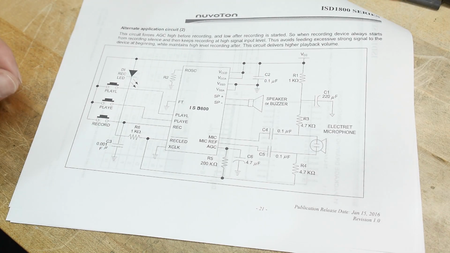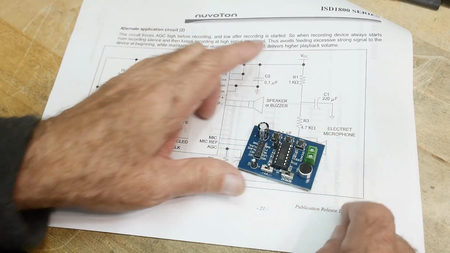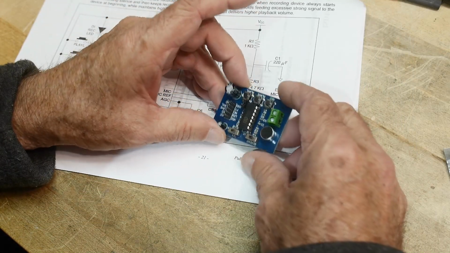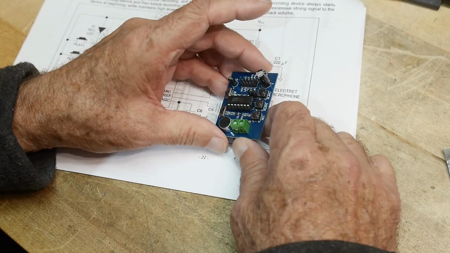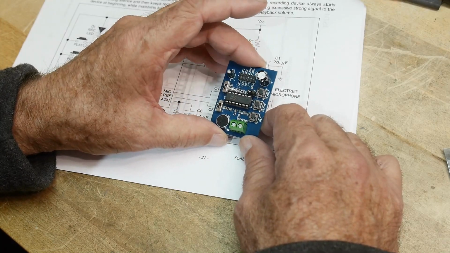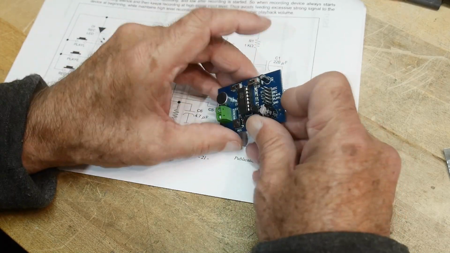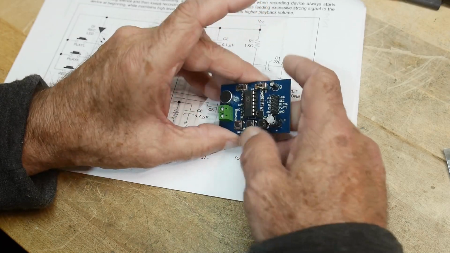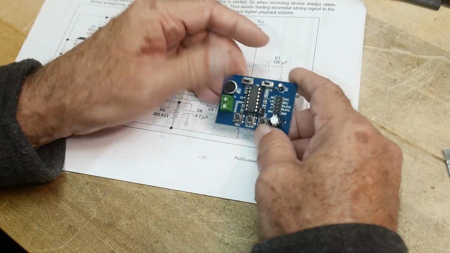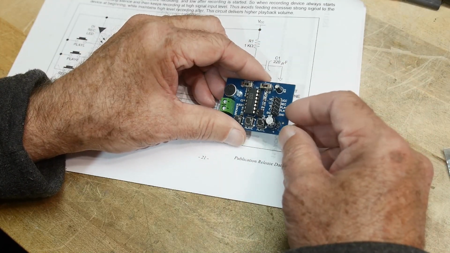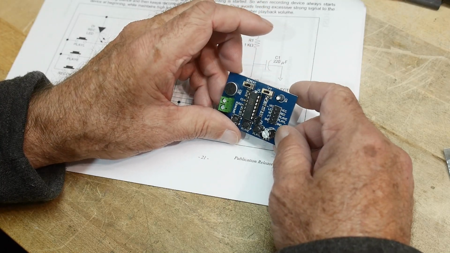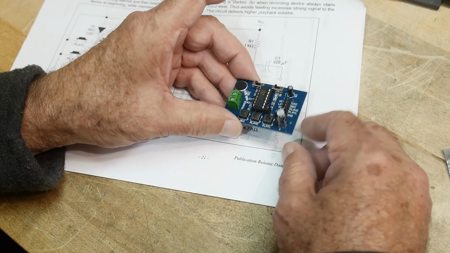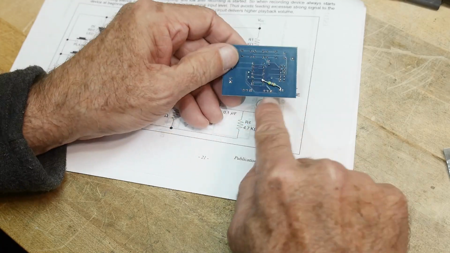Okay, so you can buy these modules. So these modules are all over the internet, and this is an ISD1820. It has all the buttons: record, play edge, play level, repeat. So I guess it'll repeat itself. And then some type of filter or something like that. You can switch in and out. It's got a bodge on it.